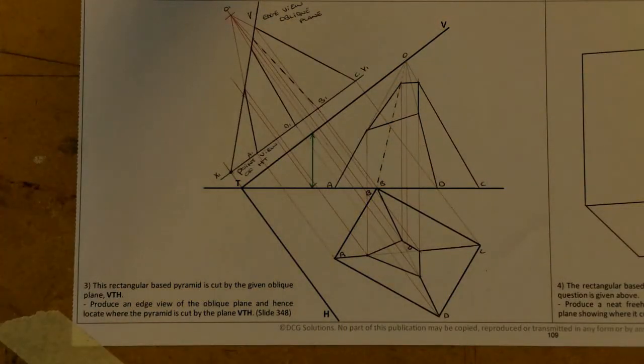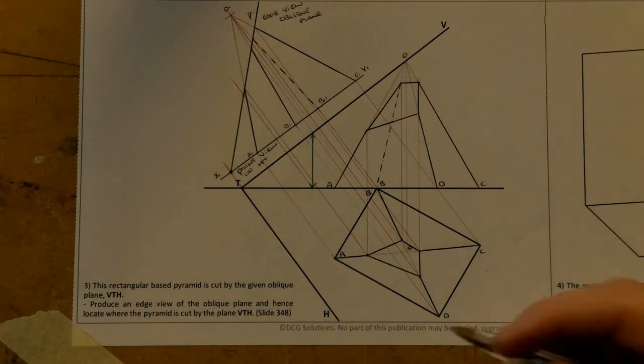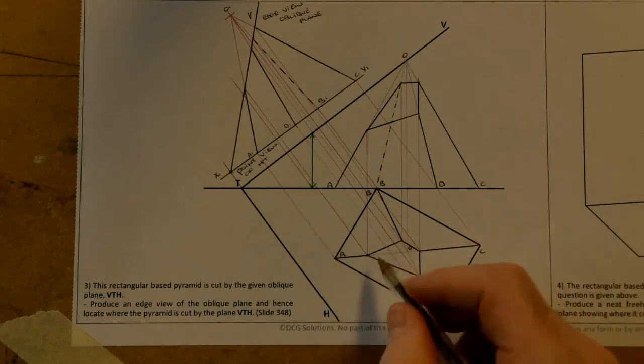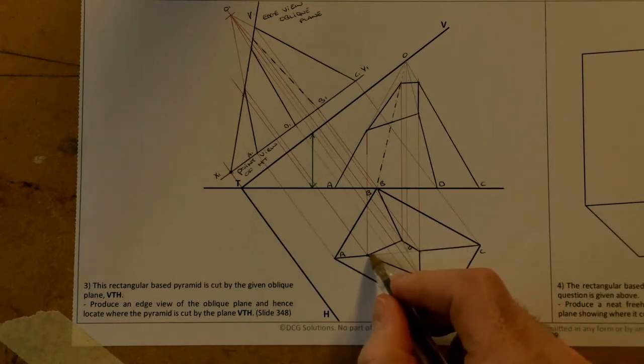What I would usually do at this stage, guys, if you have a pencil, it's always helpful. I'm just going to use my green biro here and go over it lightly. So I'm just going to speed up the video while I shade this in.